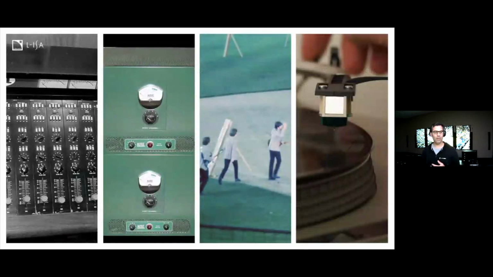So let's think about the state-of-the-art technology in the 1960s. In the 1960s, if you were mixing a live show, you were fortunate enough to have 12 or maybe 16 inputs, right? So you could pick your favorite 12 or 16 things and that was it.